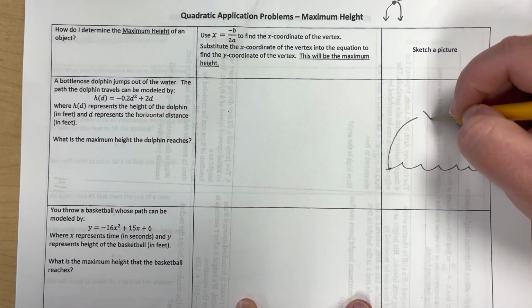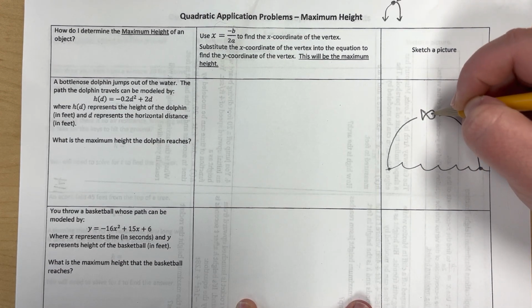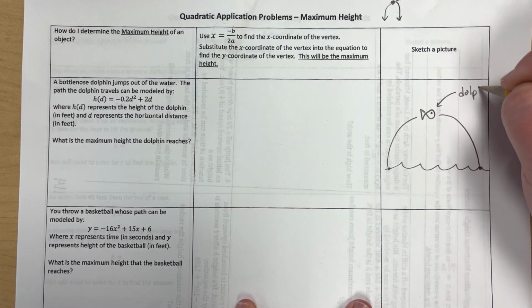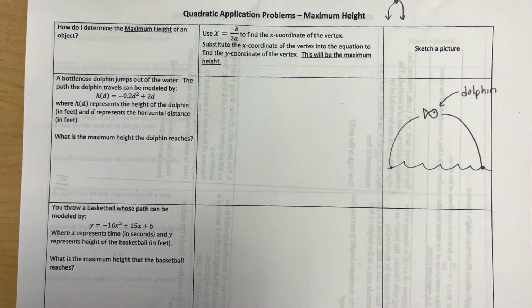Now, I'm going to draw a fish here, even though a fish is not a dolphin, but we'll just pretend that this here is a dolphin. If I try to draw a dolphin, it ends up looking like an airplane or something, so we're just going to pretend that that's a dolphin.